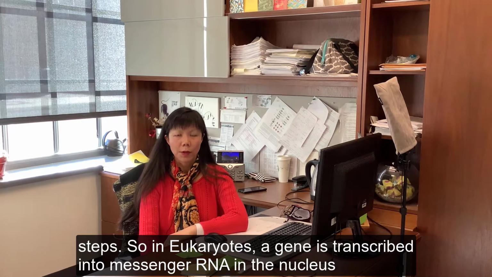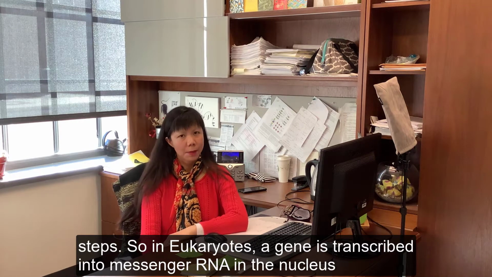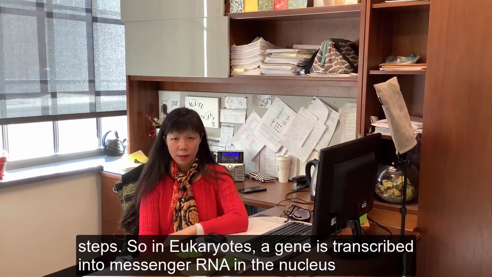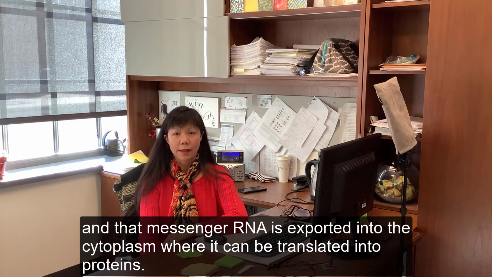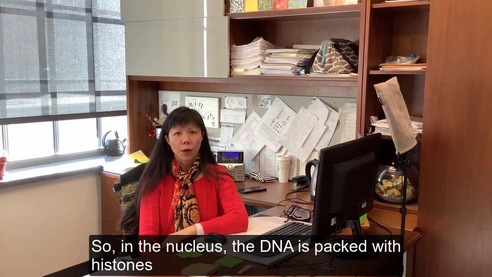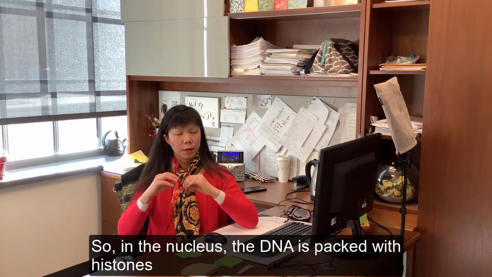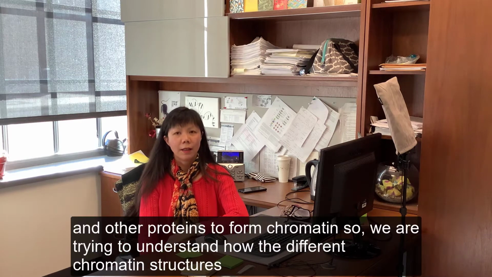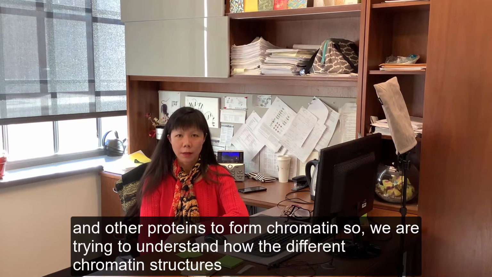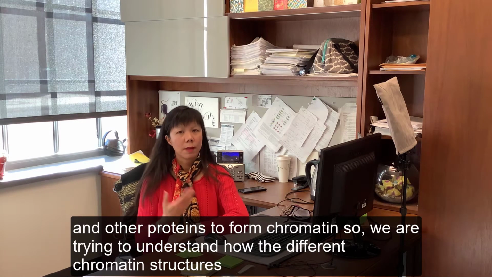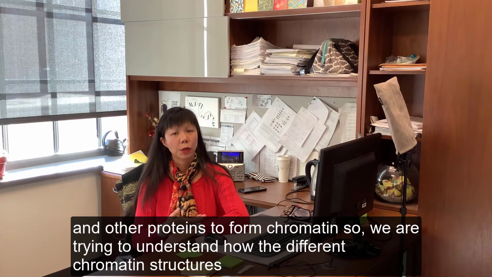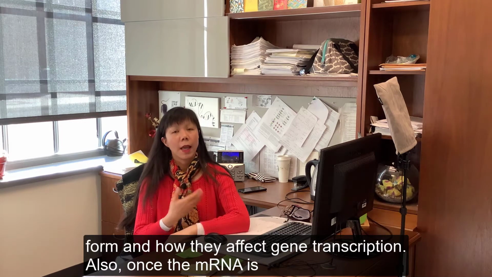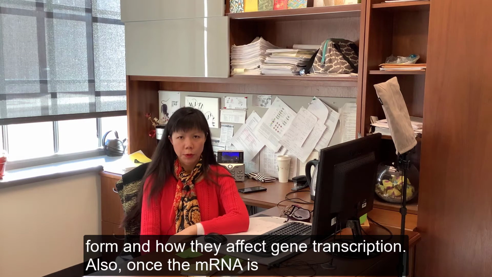So in eukaryotes, a gene is transcribed into messenger RNA in the nucleus, and then the messenger RNA is exported into the cytoplasm where it can be translated into protein. In the nucleus, the DNA is packed with histones and other proteins to form chromatin. So we are trying to understand how the different chromatin structures form and how they affect gene transcription.